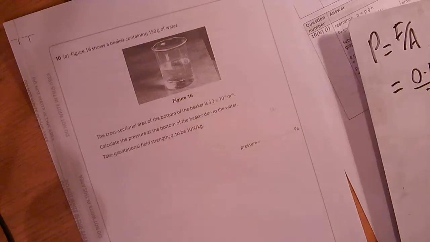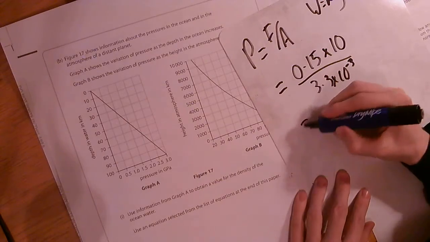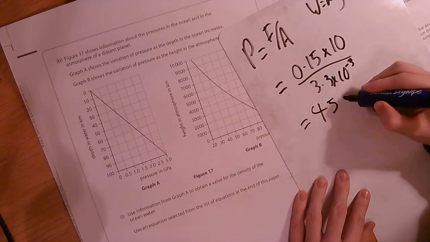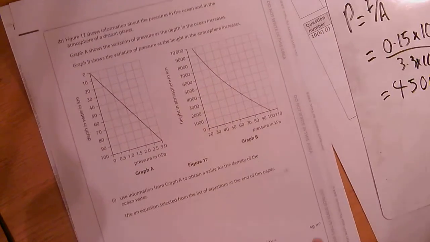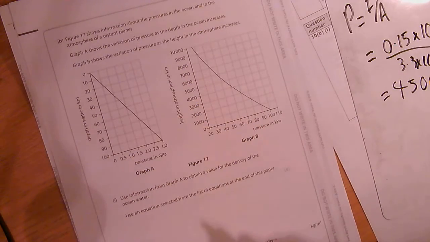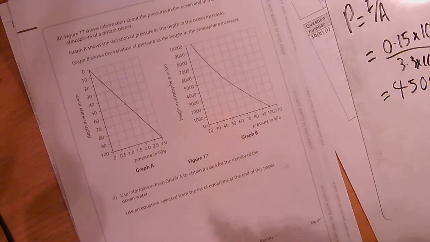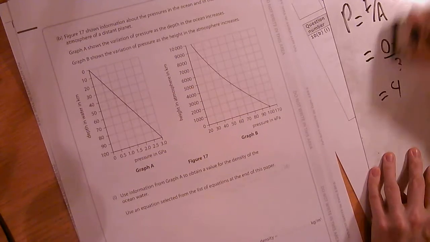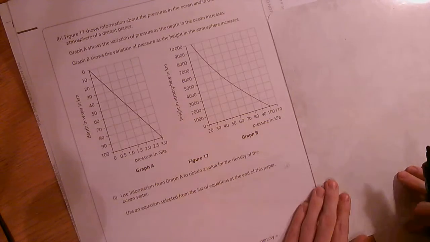Moving ourselves on, we have a graph. I thought I could get away without writing this down, but just for completeness, that makes me feel a lot better. Question B, we've got our two graphs here, the ocean and the atmosphere of a distant planet. And we've been told that we need to use information from graph A to get a value for the density of the ocean water on our mysterious planet. Okay, so we're going to take data from this graph, we're going to put the equation in. It says we've got to use an equation selected from the list of equations at the end of this paper. Which equation are we going to use?